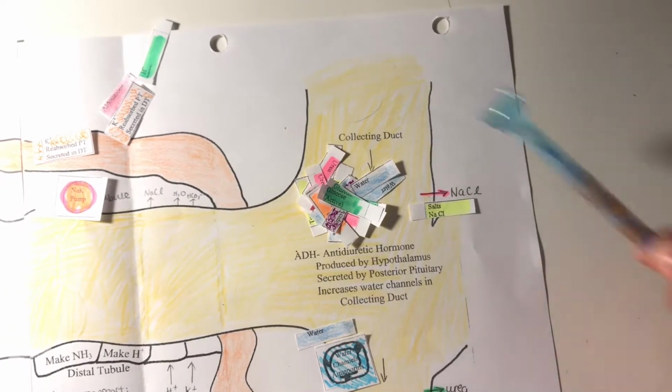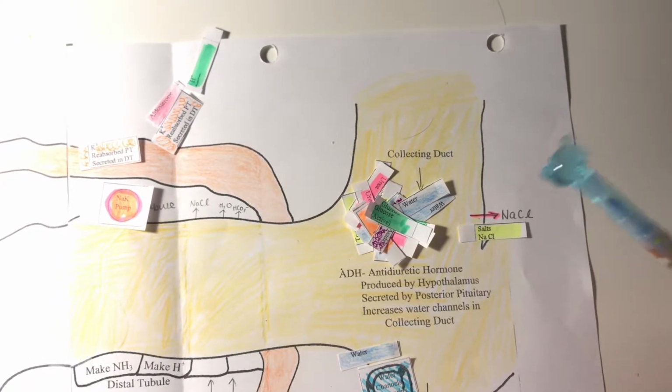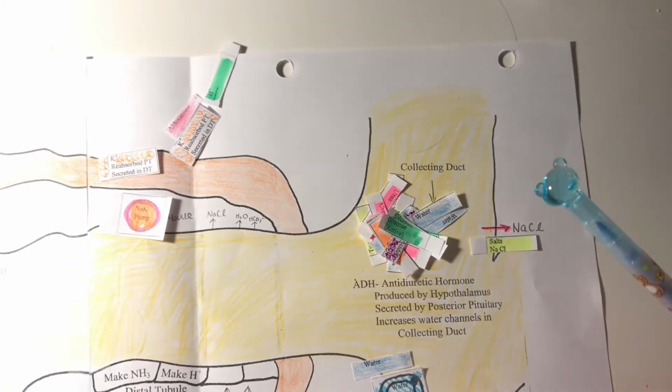The final step of our journey is the collecting duct, where urea and NaCl are reabsorbed. This is where hydroregulation occurs. The hormone ADH combats dehydration using aquaporins, and dehydration can be minimized by keeping water in the filtrate.